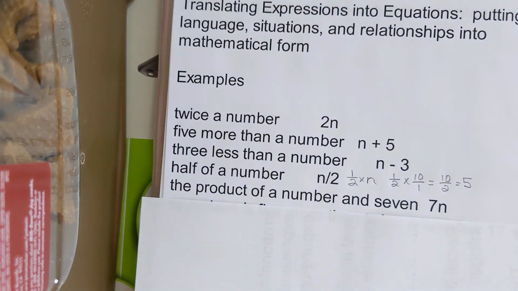What if it says the product of a number and 7? We know product means multiply. So multiply a number and 7. 7 times n, or 7n.